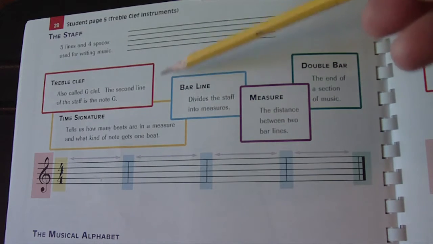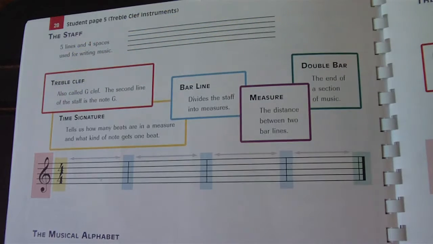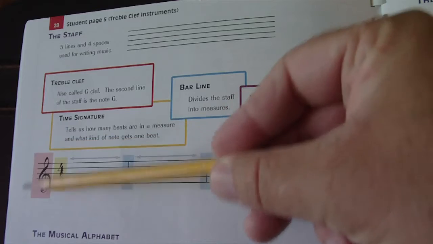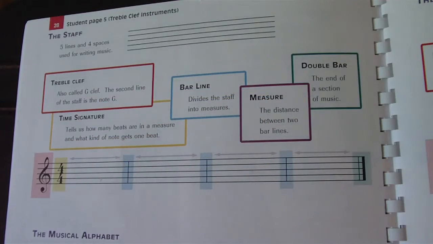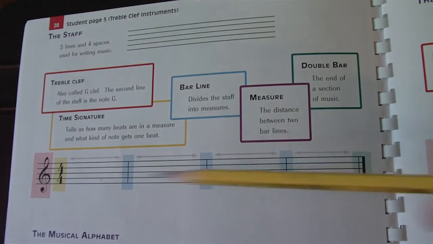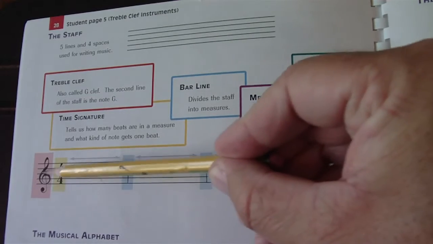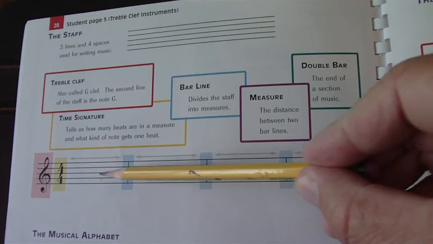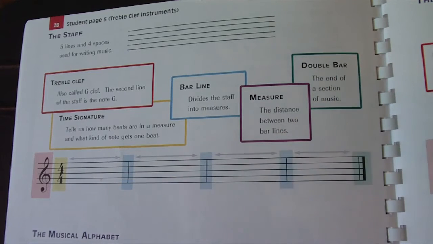The next thing is this red box here, and that's called the treble clef. And you'll notice that down here is a red section that shows you what exactly that is. It's also called the G clef because this little loop at the bottom is circling this second line, and that means that this second line is a G. So that's why we call it the G clef. It's also called the treble clef.